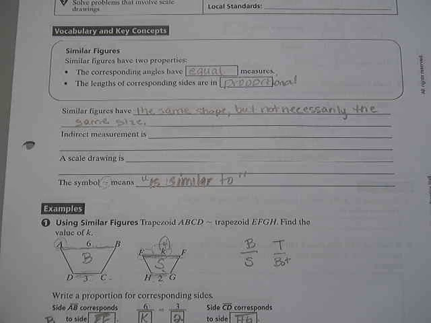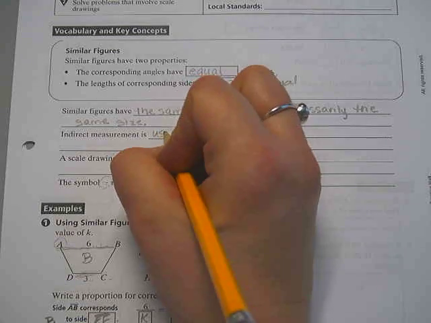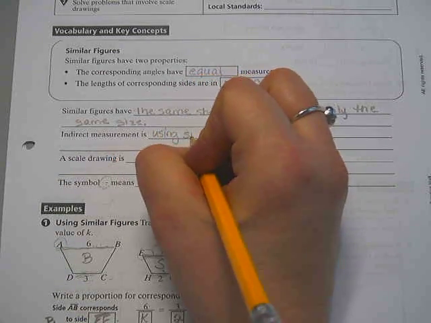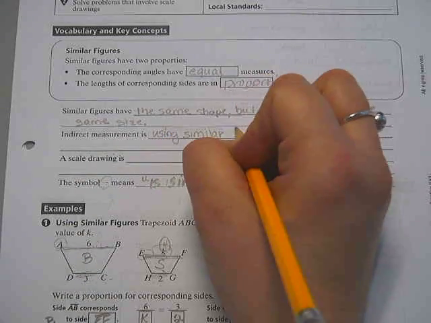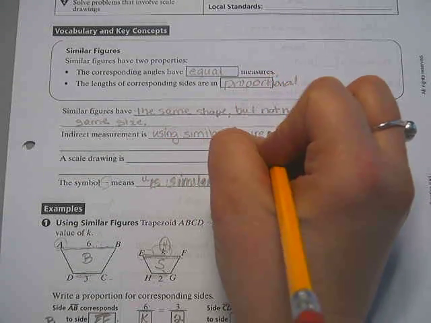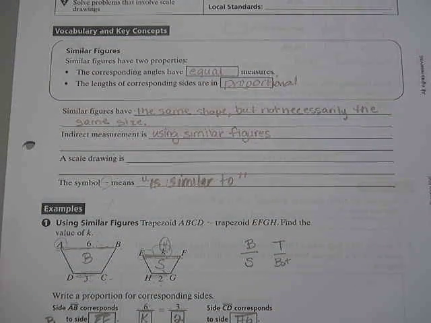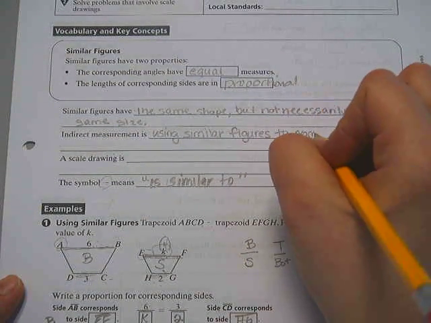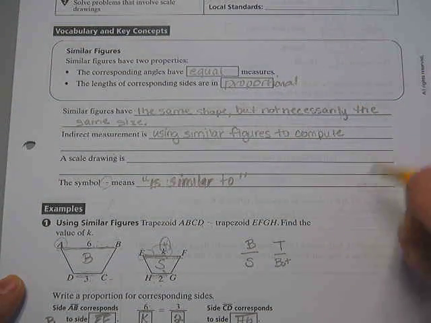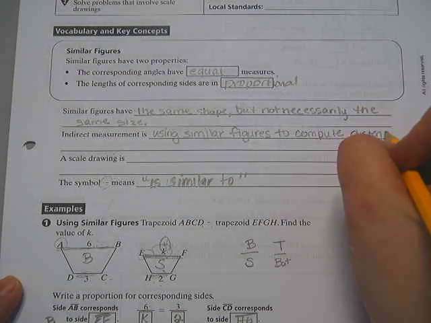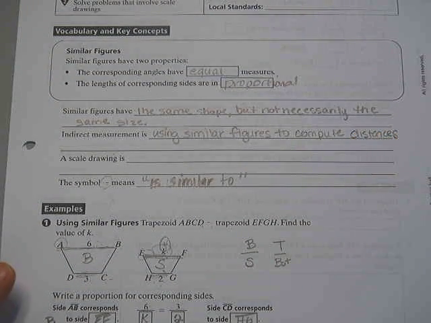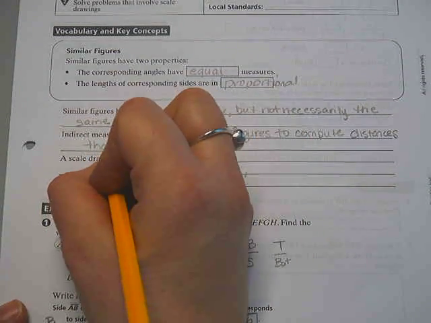All right, let's flip it over here. Actually, let's fill in a definition. Indirect measurement, and this is the one that is kind of fun and a lot of people use these, especially land surveyors or when building certain things. Indirect measurement is using similar figures to compute distances.